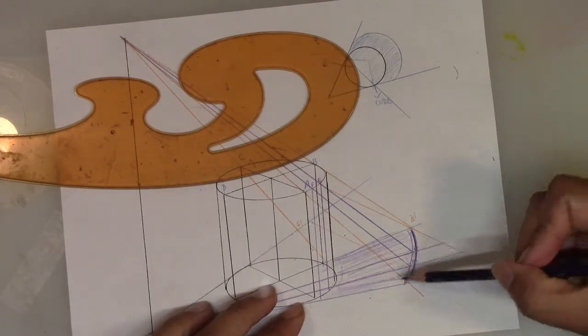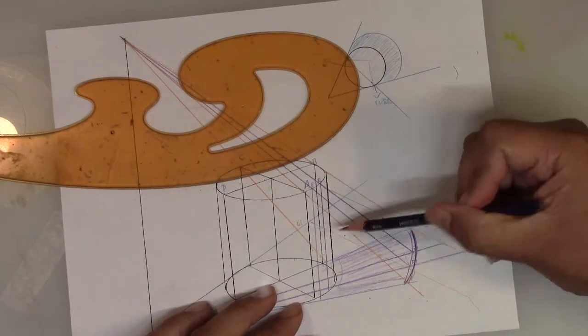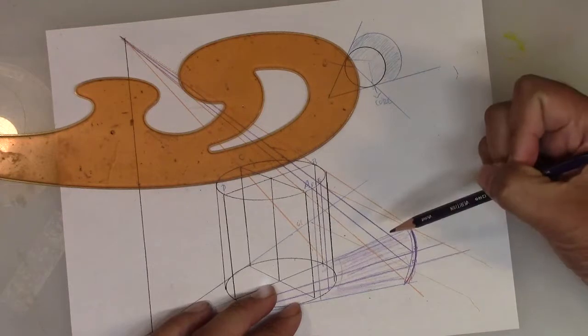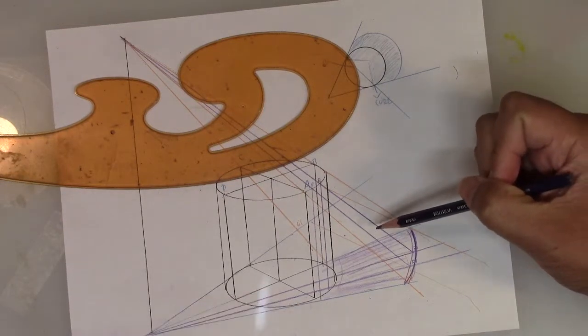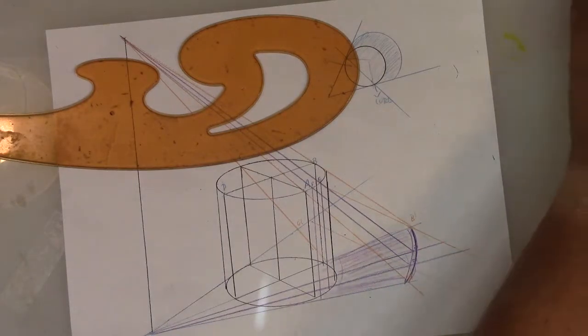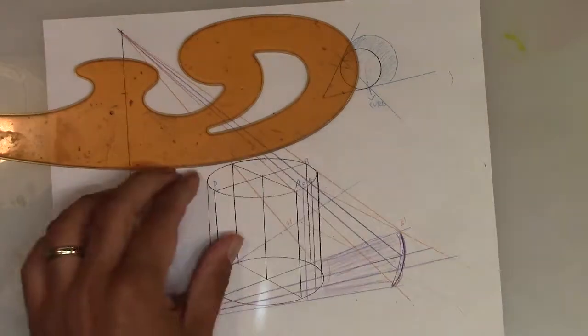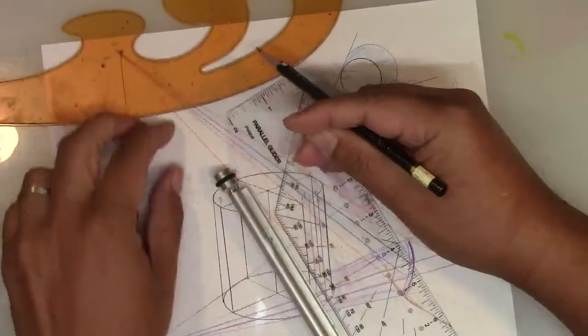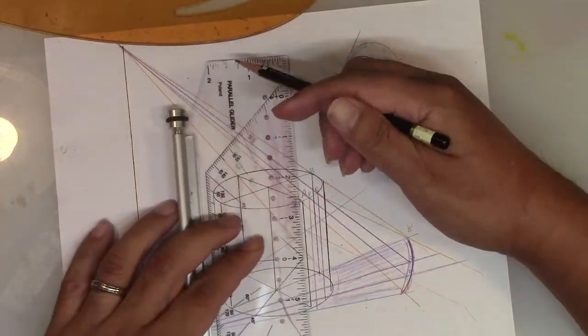One way you can do it is by creating equal spaces to get to the other point. But I'm going to still use the sticks to show how useful these sticks can be.